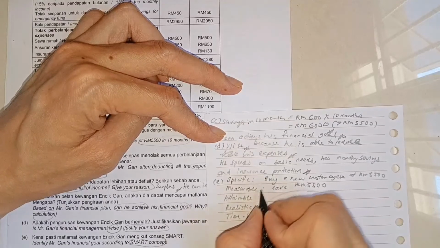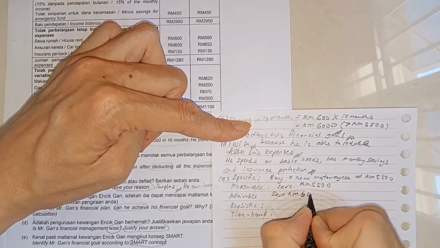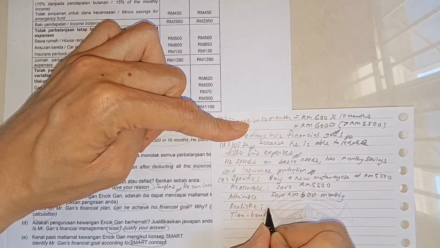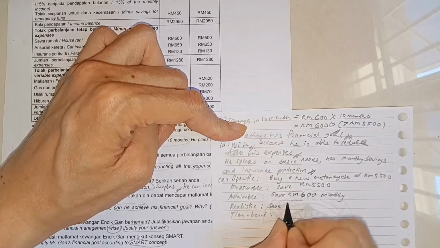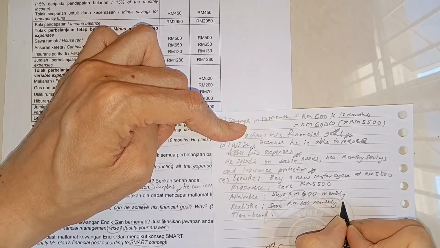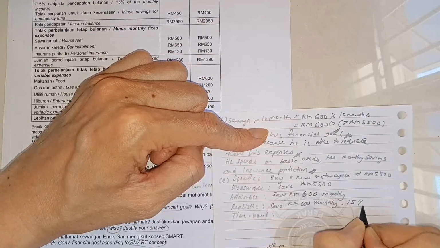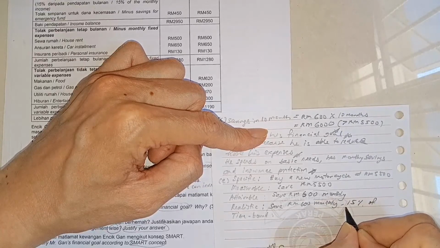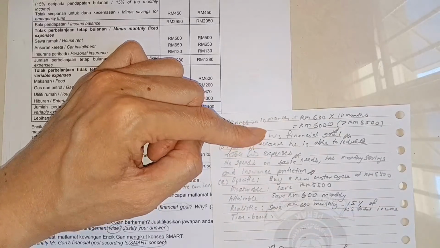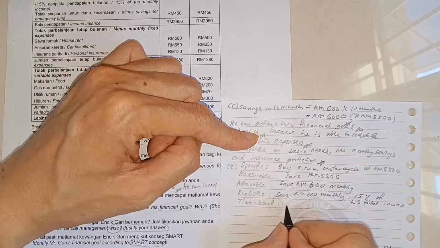So can he save 600 monthly. Realistic, save 600 monthly. That is 15% of his total income. Still okay, not so taxing. 15% only. Not say 30%, 50%. Okay, time bound, in 10 months.